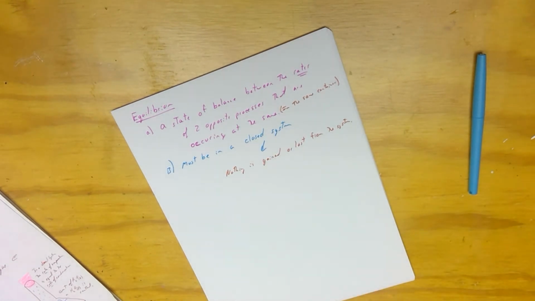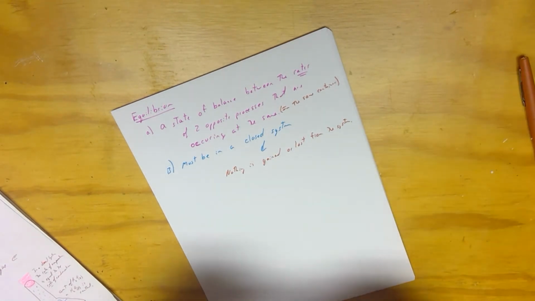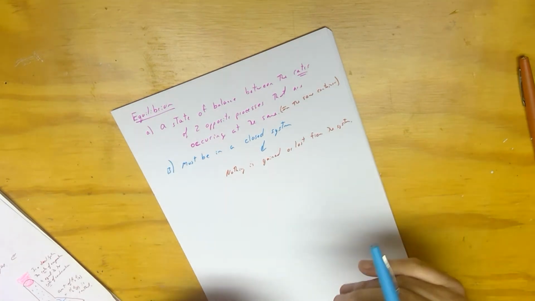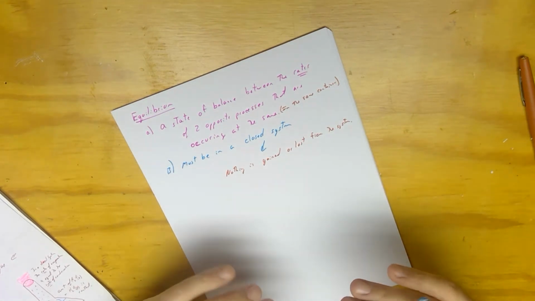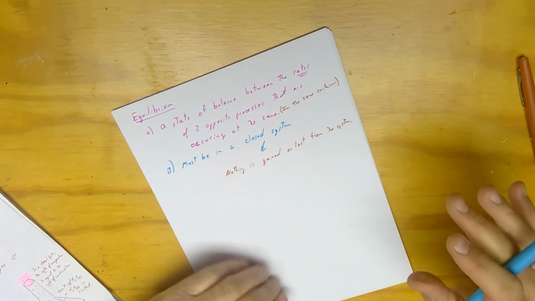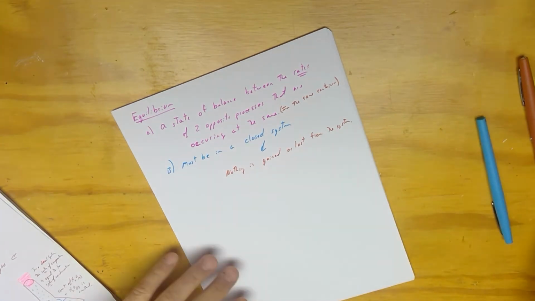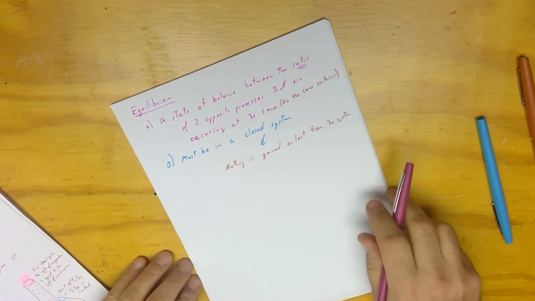Now, there are two types of equilibriums. There are physical equilibriums and there are chemical equilibriums. And we're going to run through some of the physical equilibriums, and then we'll eventually talk about a chemical equilibrium. So let's start with physical equilibriums.